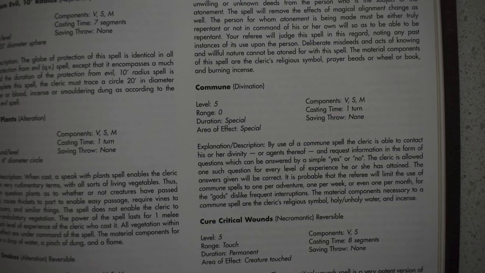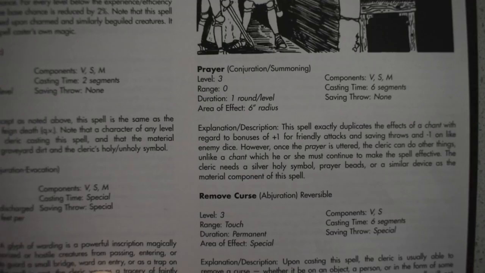Now, on top of what the magic user can do, the cleric can still cast chant and prayer in order to get a boost to the magic user. I'd have no problem with that as a DM.